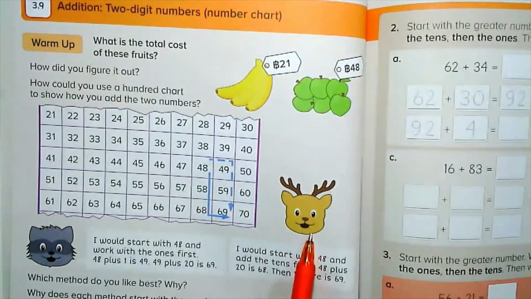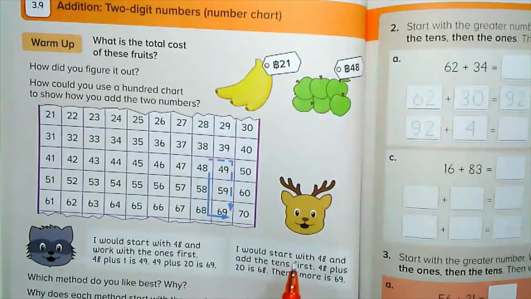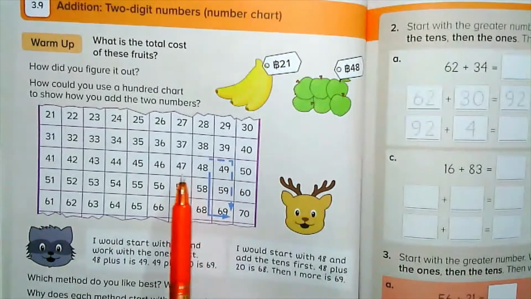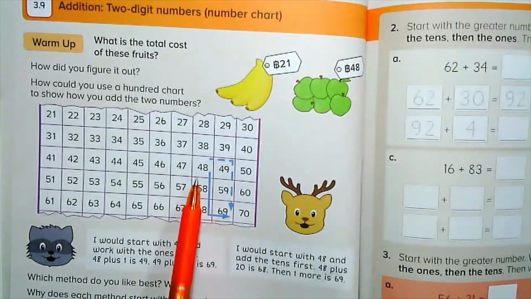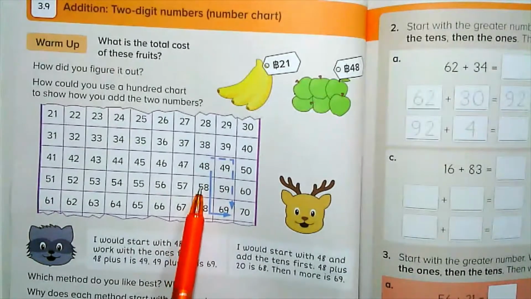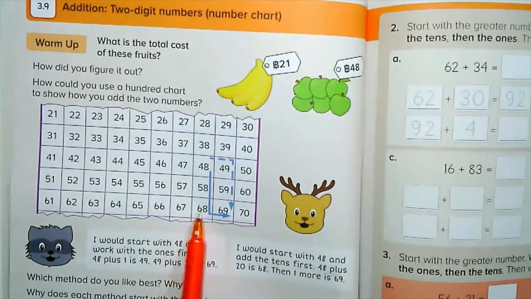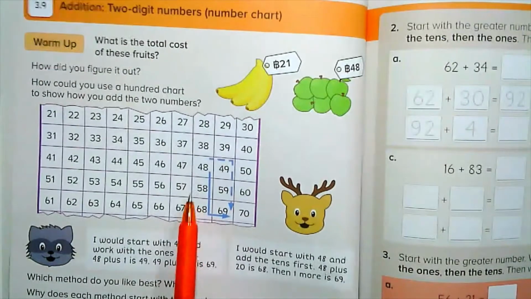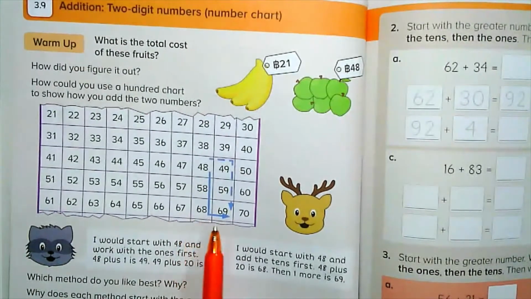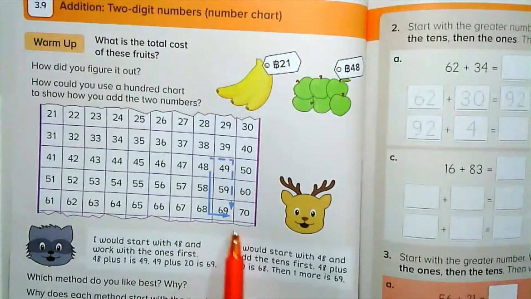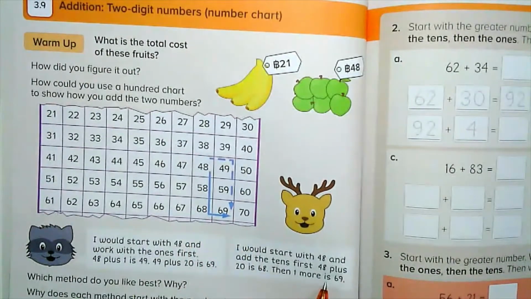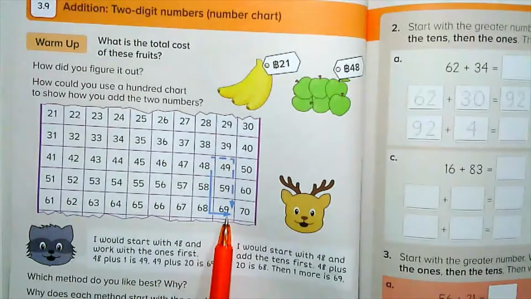And this second guy is saying, I will start with 48 and add the tens first. So starting with the greater number, 48, and add the tens. So 48 plus 20 will be 68. 10 plus 10, 68. Then plus 1. Then add one more is 69.